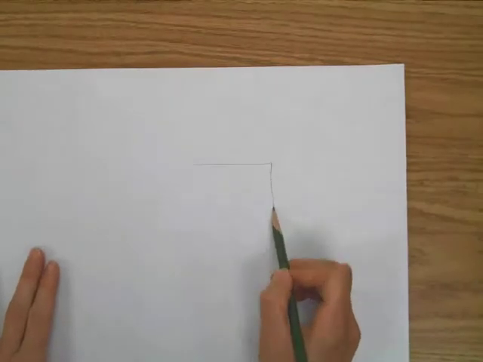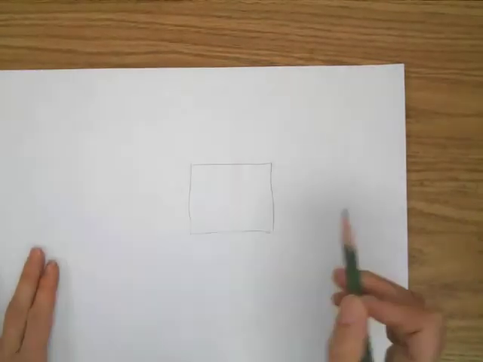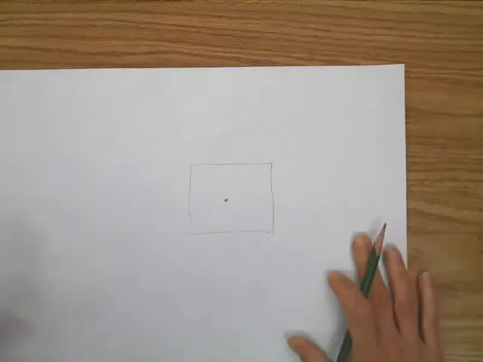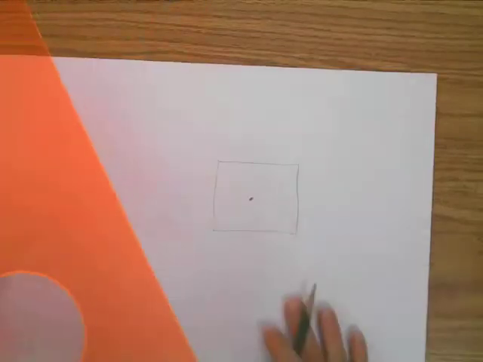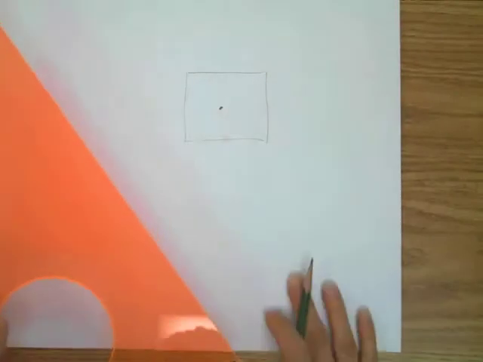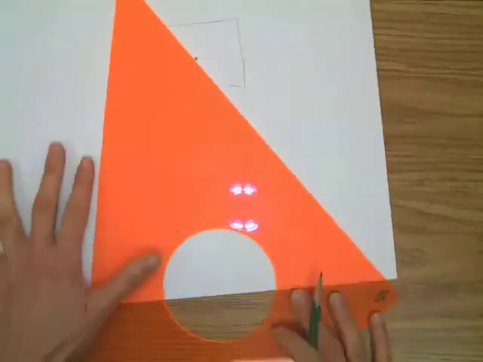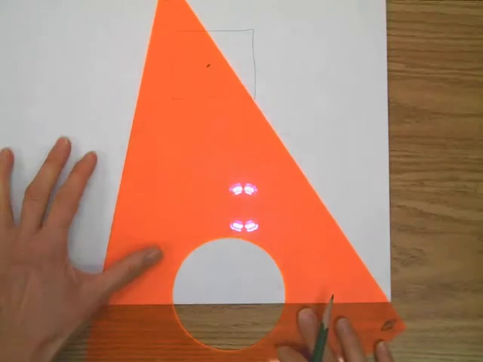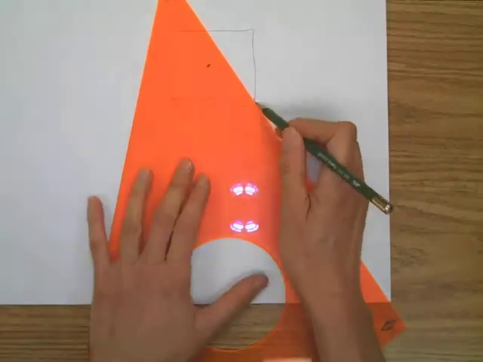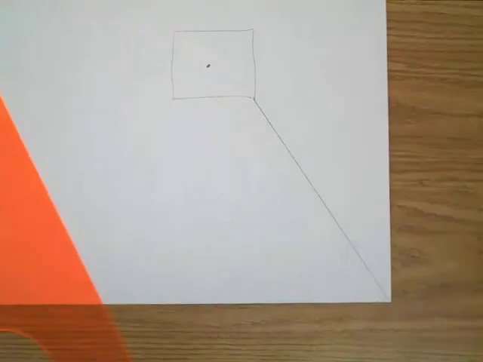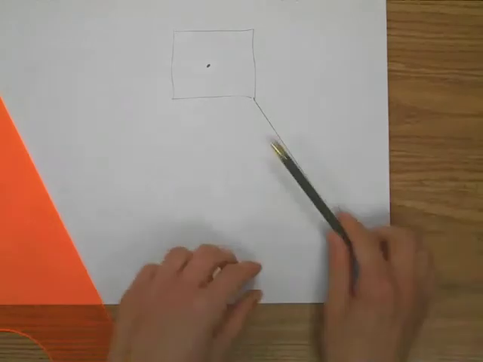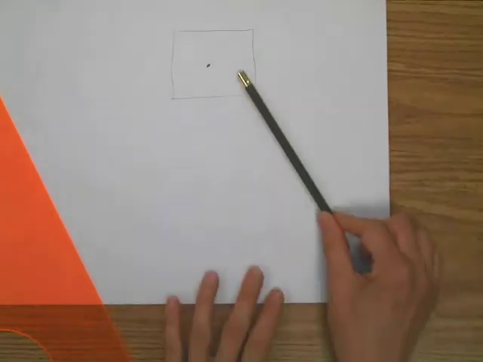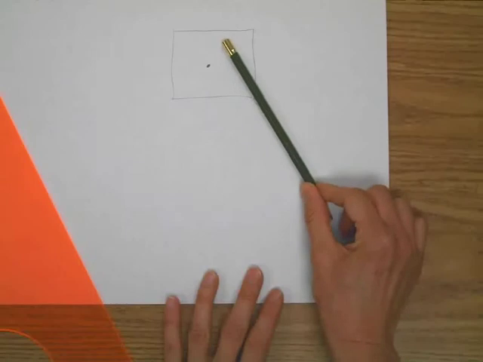This is what not to do. Oftentimes I'll see students draw the back of their room and then they place a vanishing point. Then they line up the ruler with the corner of their paper and the corner of the room, and they draw it down. Why is this wrong? This line should go to the vanishing point, but if we follow it up, it does not go to the vanishing point. So that's done incorrectly.